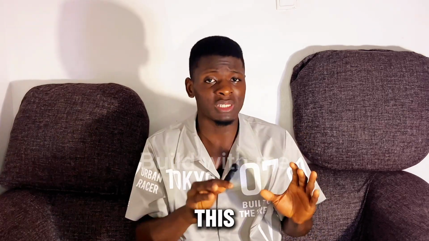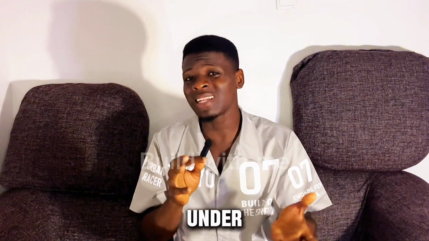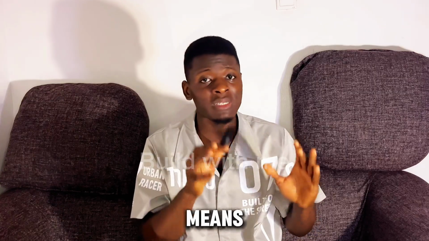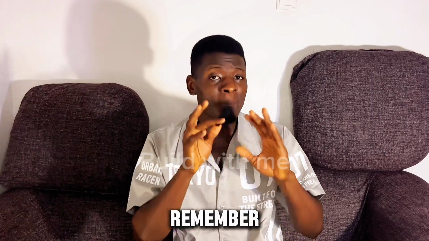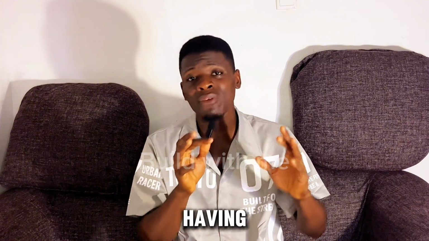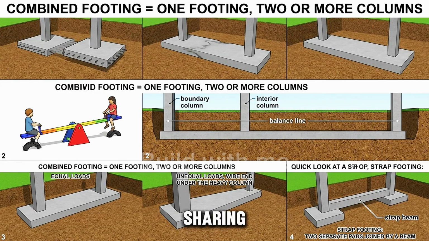Why are we doing this? Because we want the pressure under the footing to be even. Even pressure gives even settlement, and even settlement means no cracks. So now remember this: a combined footing is one footing having two or more columns sharing the load.